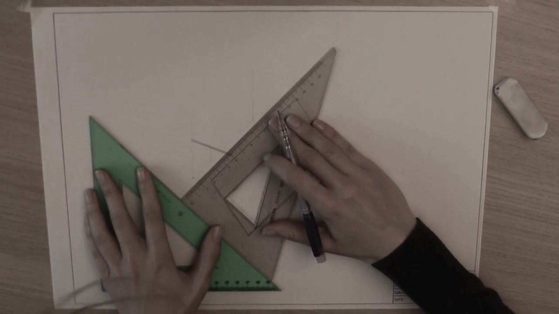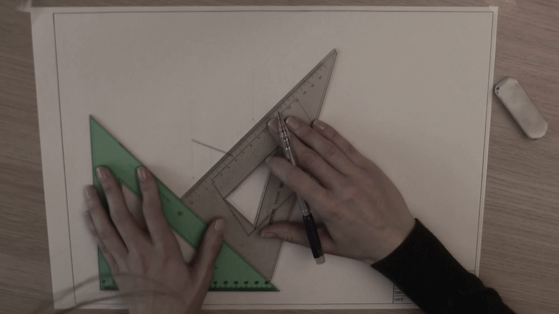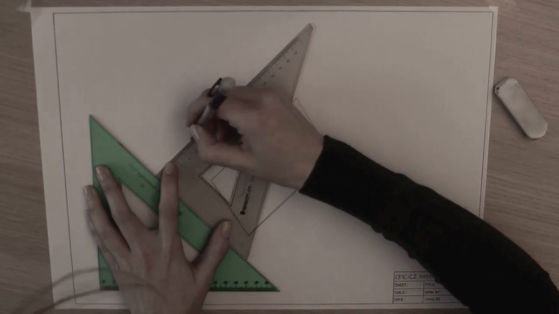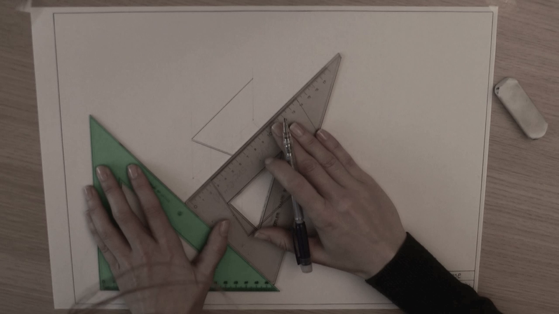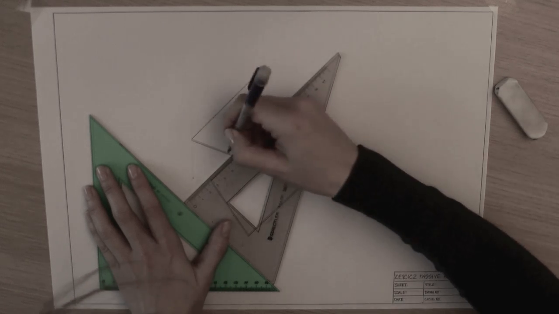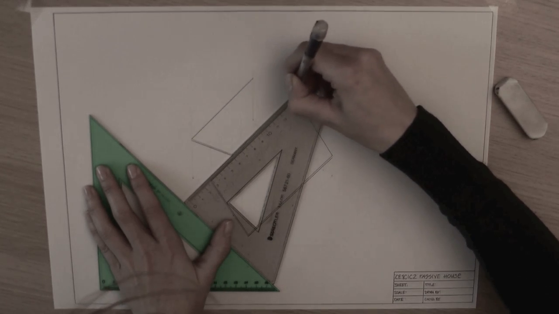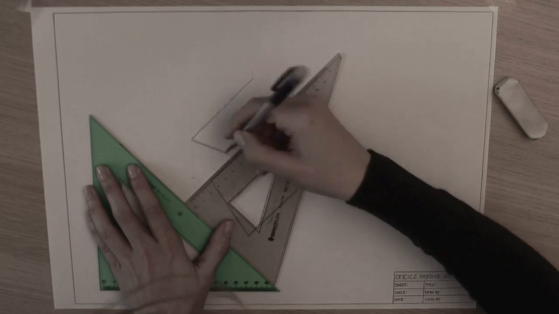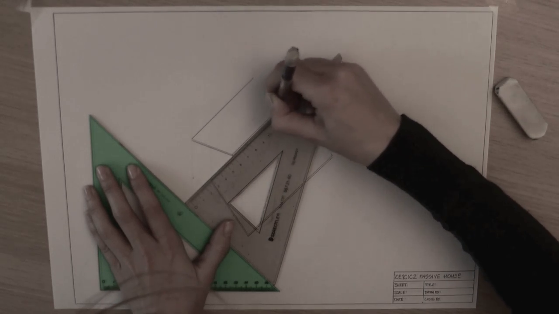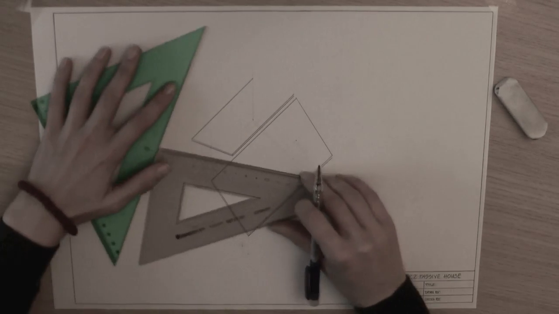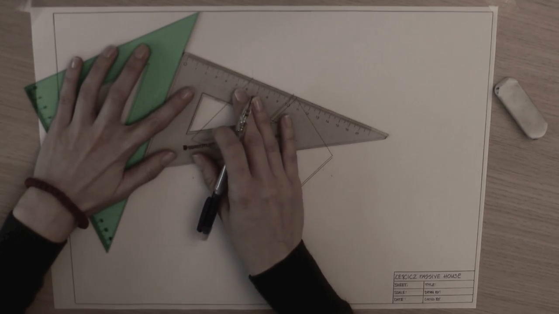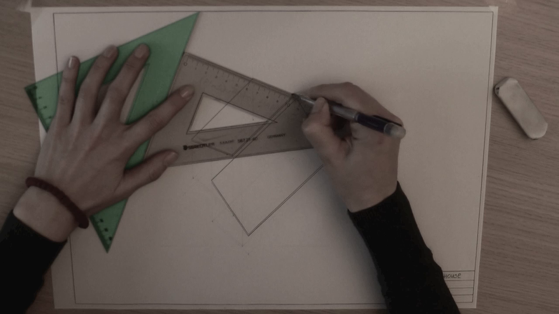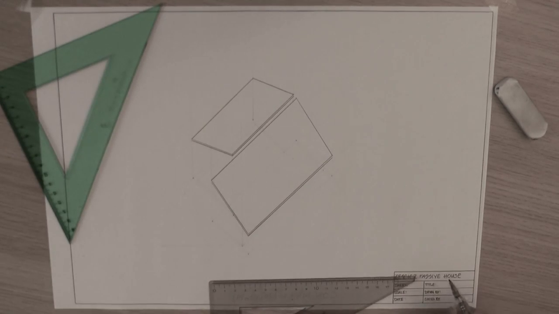And now I can do the same thing and just draw a parallel line to this vertical bit, and also from here to this vertical bit. Give it again thickness, and then these lines should remain parallel. So here's my upper roof that it's done.